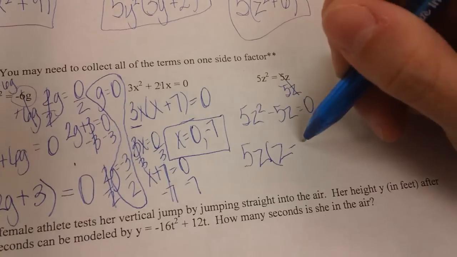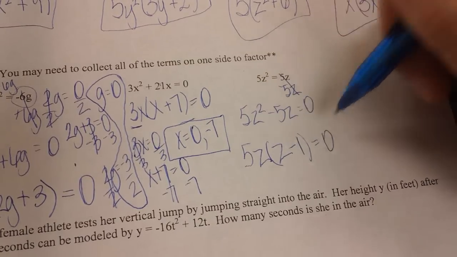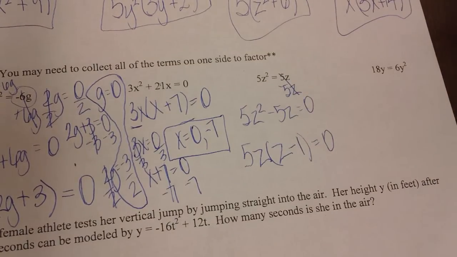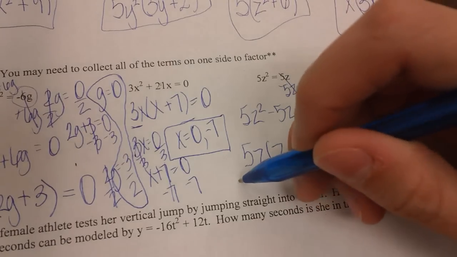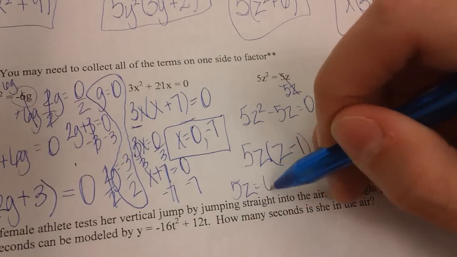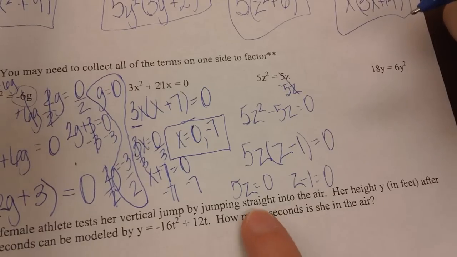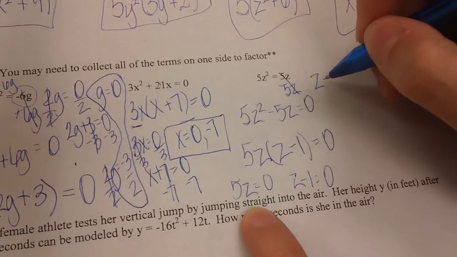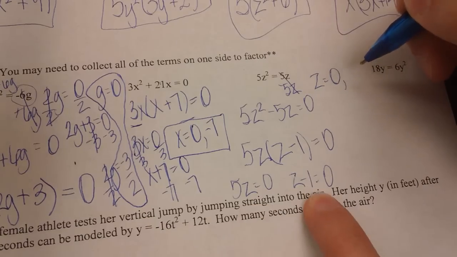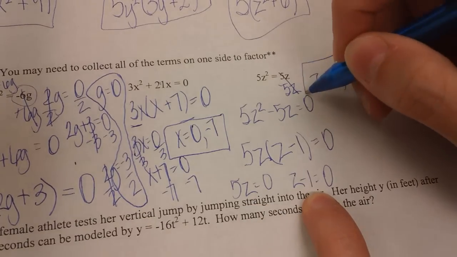Minus 5z divided by 5z is 1, the whole thing cancels out. And so now 5z equals 0, and z minus 1 equals 0. So when I divide by 5, z still equals 0, and I add 1, so z equals positive 1.